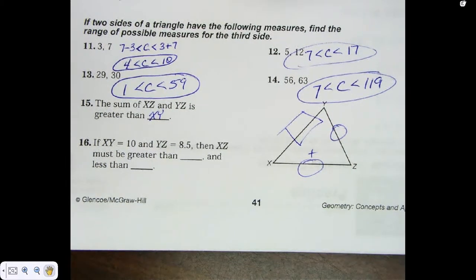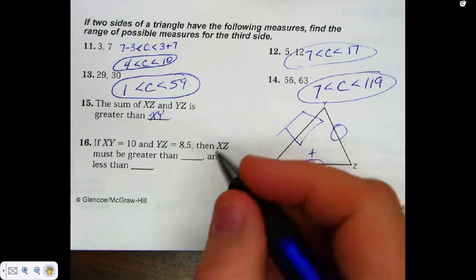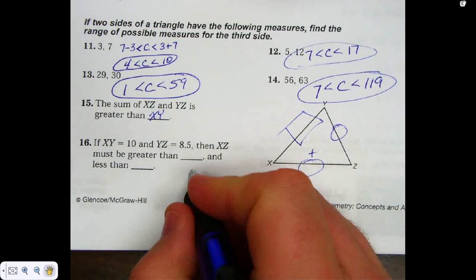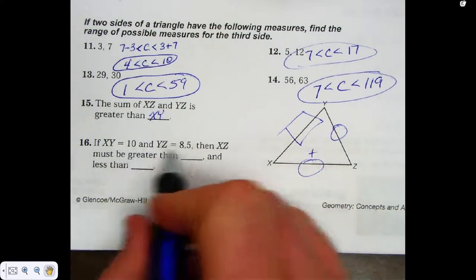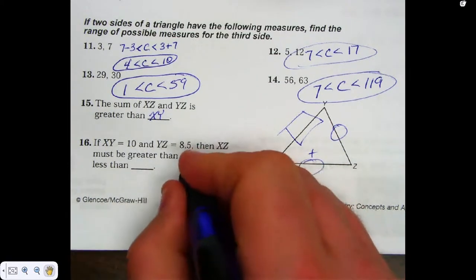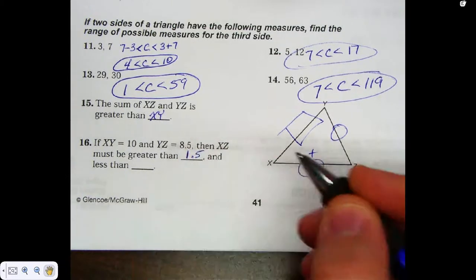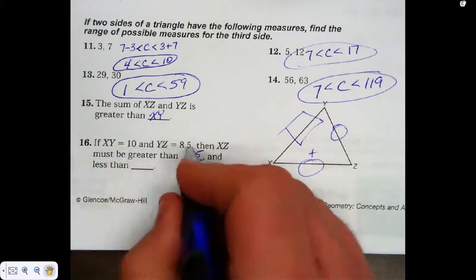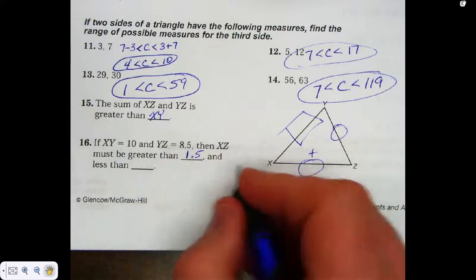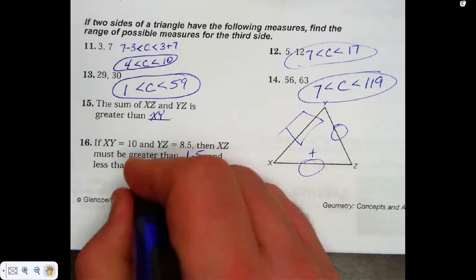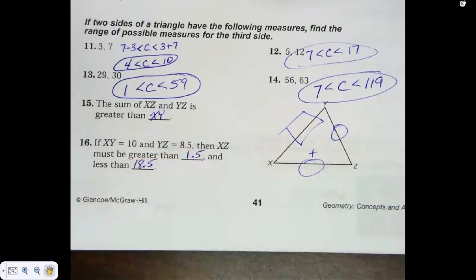16, if XY is 10 and YZ is 8.5, the next side must be greater than what? Well, here they gave you numbers though. So greater than 1.5. 10 minus 8.5 is 1.5, and it's got to be less than 18.5. Easy peasy, right?